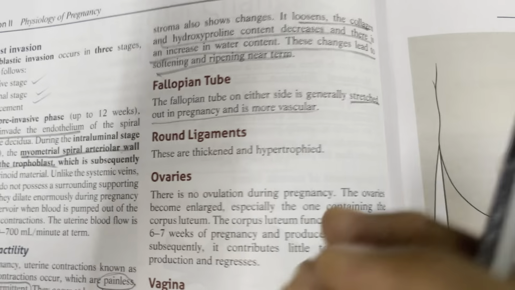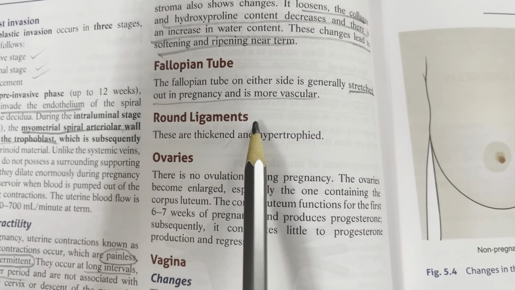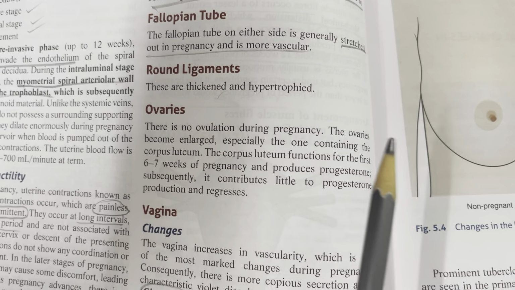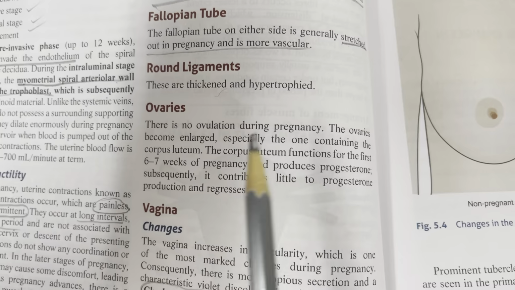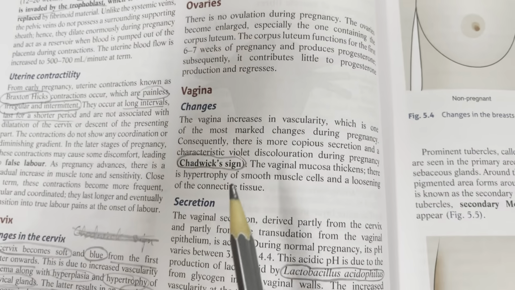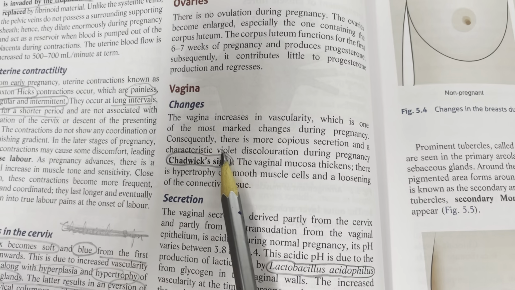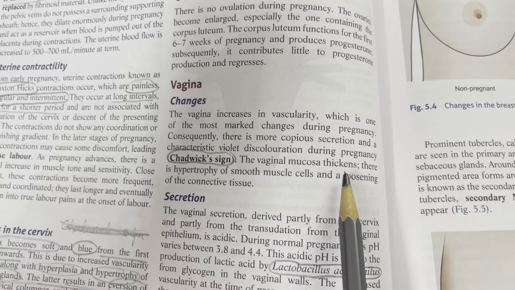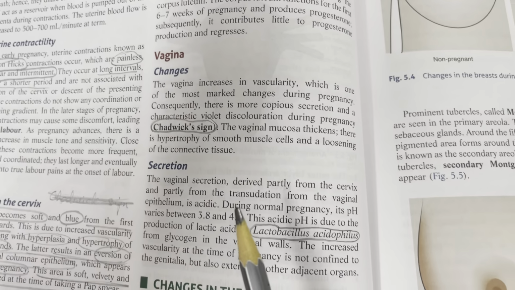The fallopian tube is also stretched out and it is more vascular. Round ligaments are thickened and hypertrophied. There is no ovulation during pregnancy, so the ovaries are enlarged, especially the one containing the corpus luteum. Okay, then vagina. So you have something called Chadwick's sign. There is a bluish or violet discoloration during pregnancy, and the vascularity also increases.